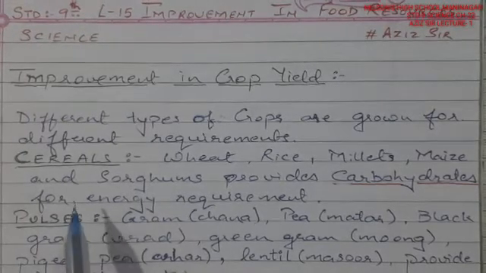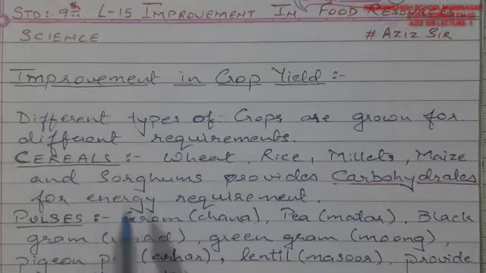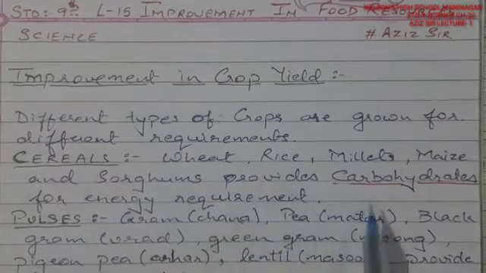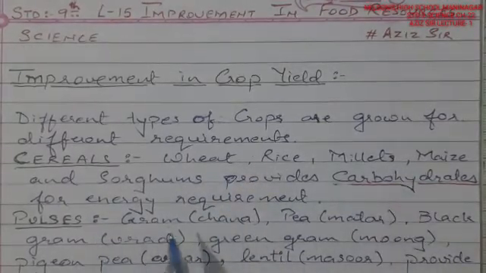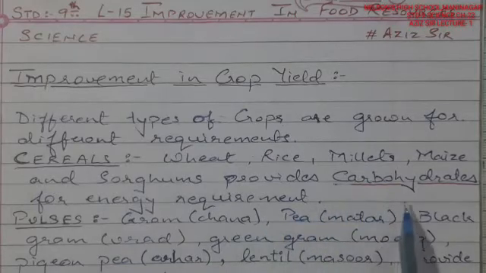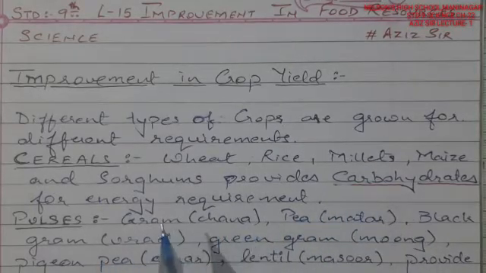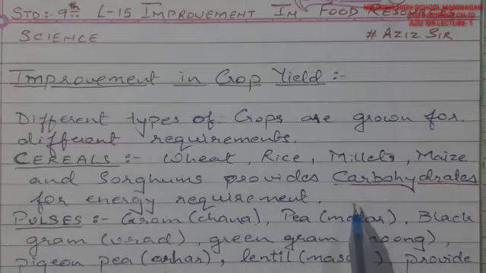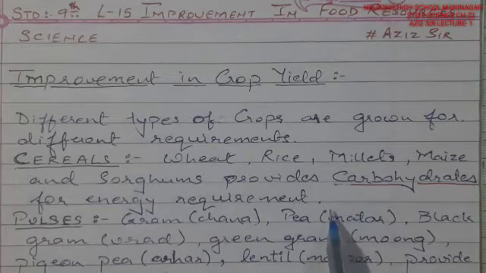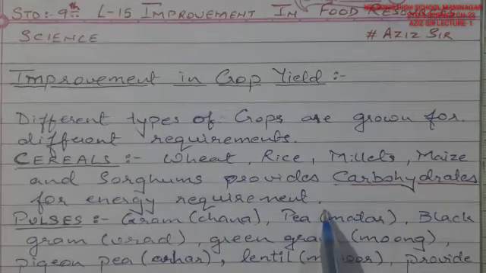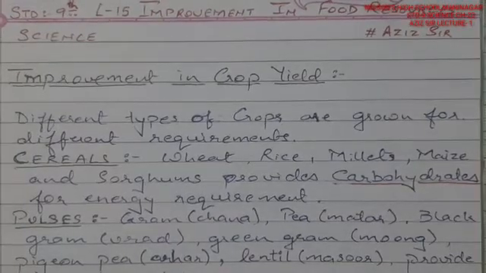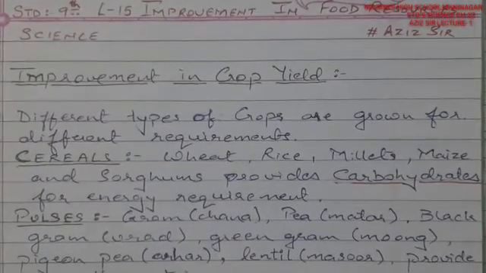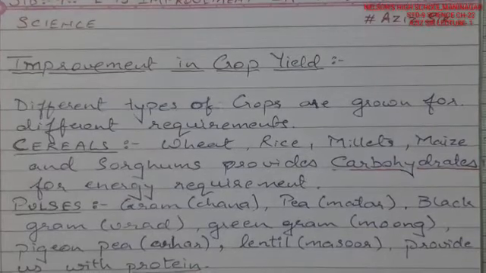First of all, we'll start with cereals. Cereals contain wheat, rice, millet, maize and sorghum, which provide carbohydrates for our energy requirement. That means our basic target for cereals is carbohydrates, which are the main requirement of our body. These are the basic requirements fulfilled by cereals, which we eat in our staple diets like wheat, rice, millets and so on.